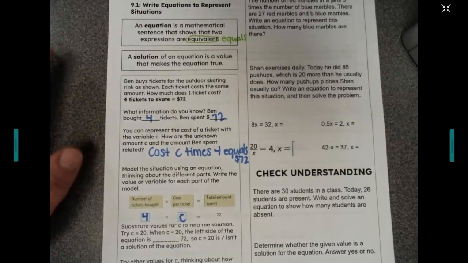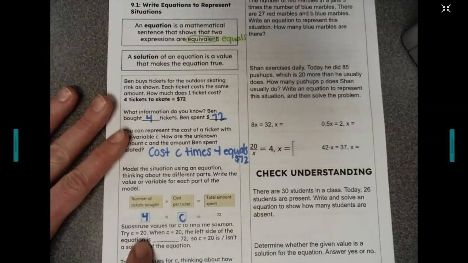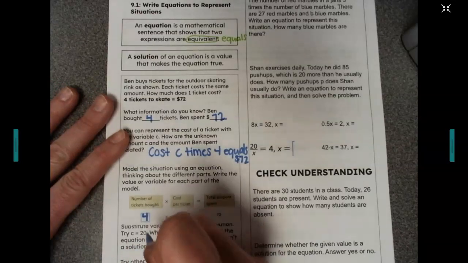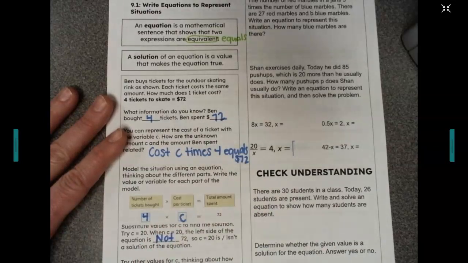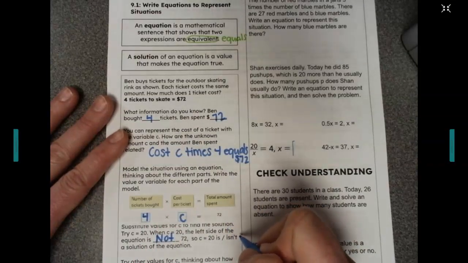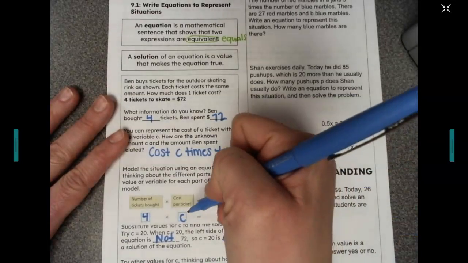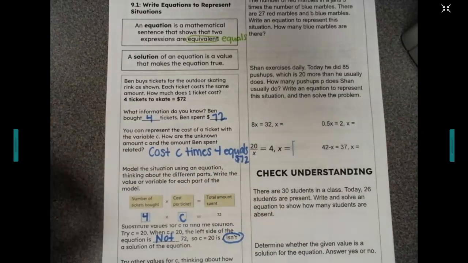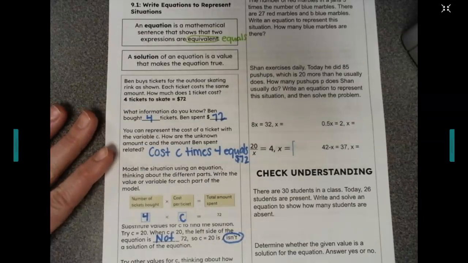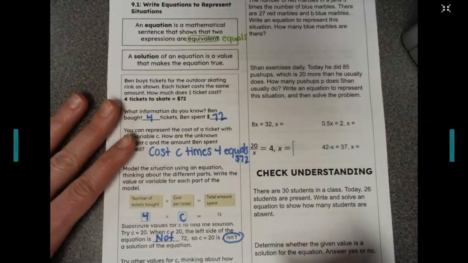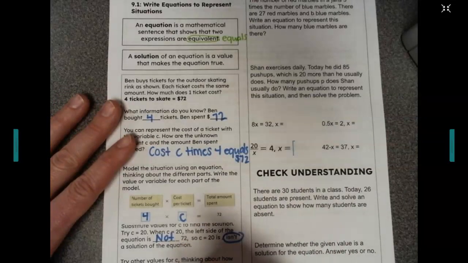Substitute values for C to find the solution. Try C equals 20. When C equals 20, the left side of the equation is not 72. So C isn't a solution of the equation because 4 times 20 is 80. So that does not work. Let's try other values, thinking about how close your result is to 72. What is the solution for the equation? So 4 times what equals 72? The answer is 18. So we have $18.